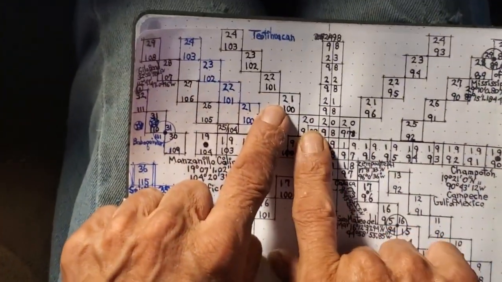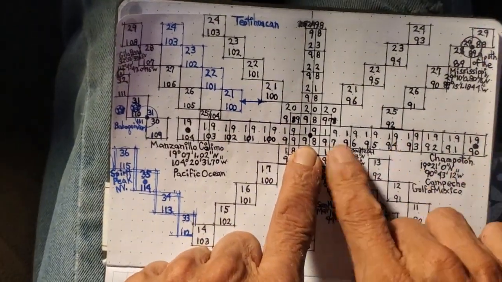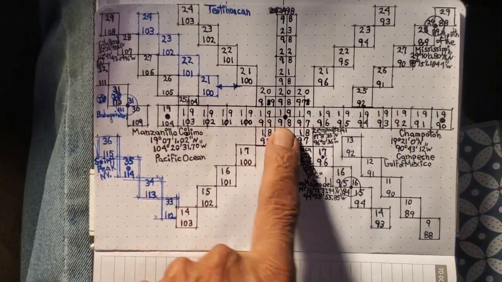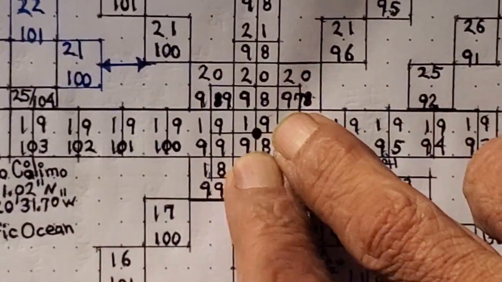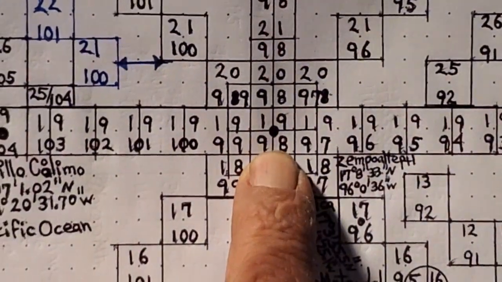So you basically 20, 1998. And what is that 1998? That is the latitude for Teotihuacan, Mexico.